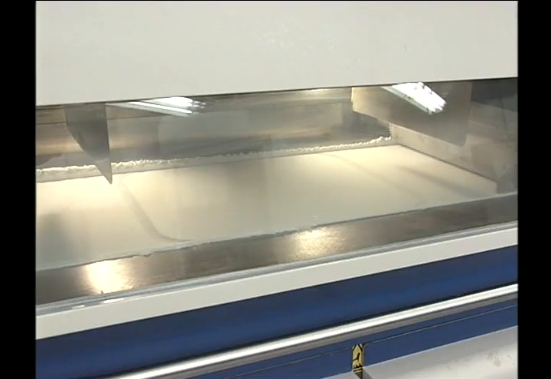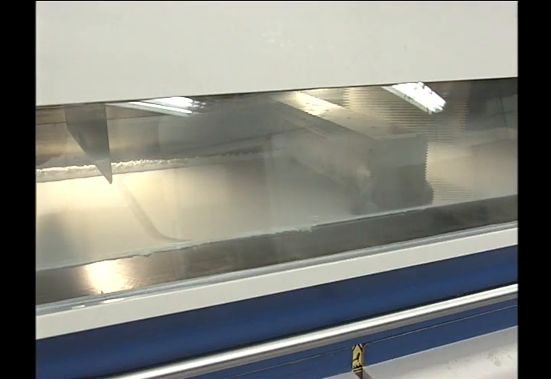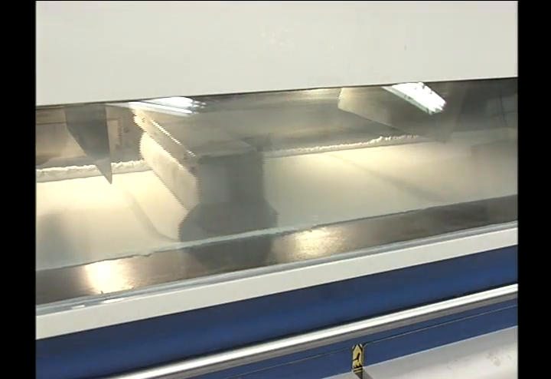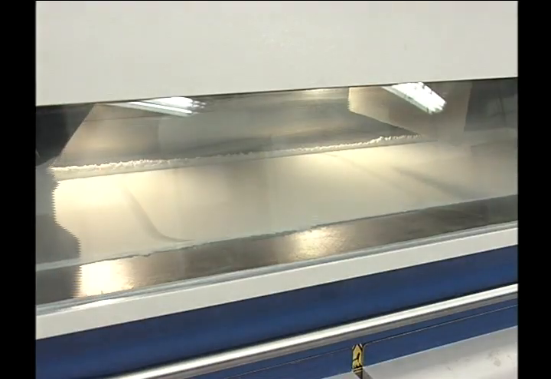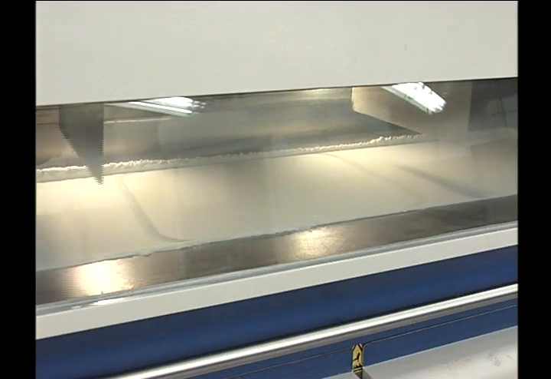Selective laser sintering machines can produce model designs as large as 14.5 by 12.5 by 17.5 inches.